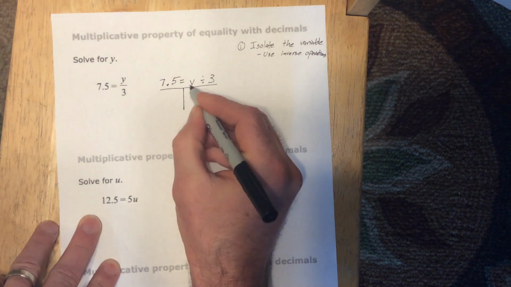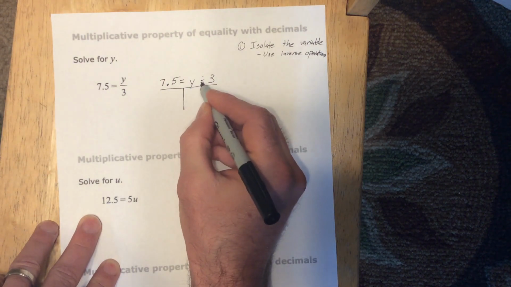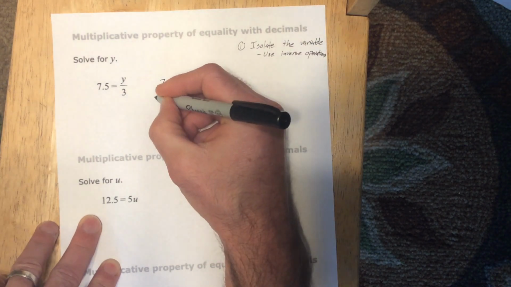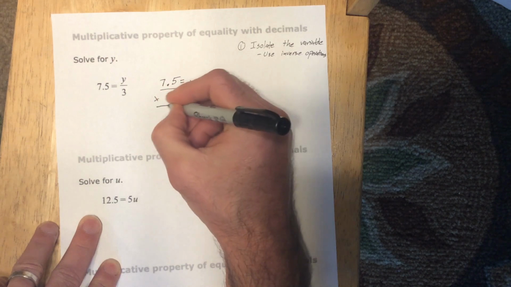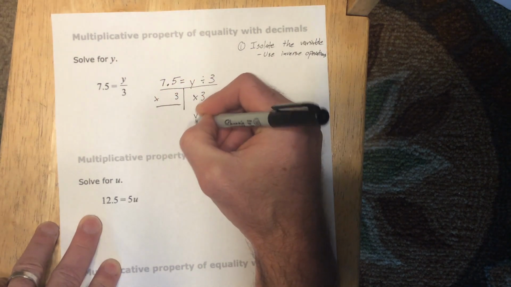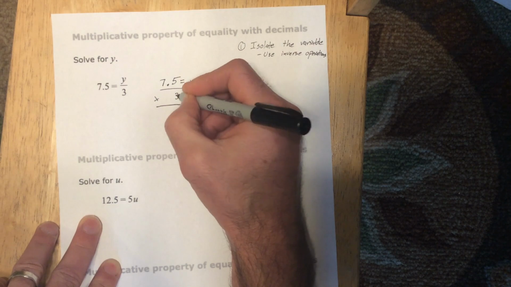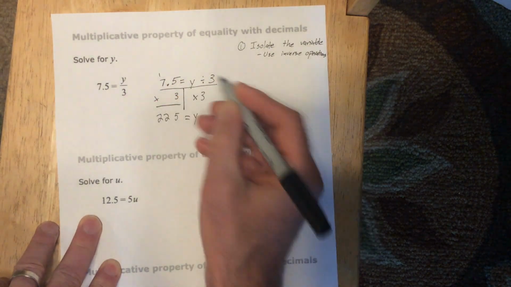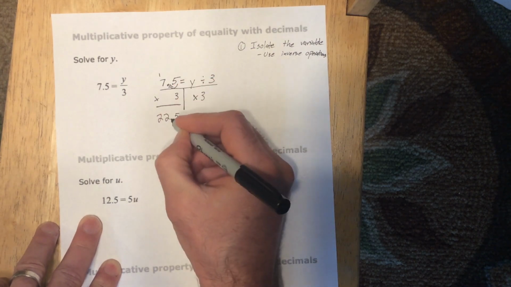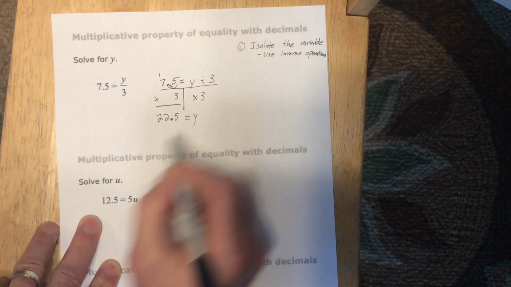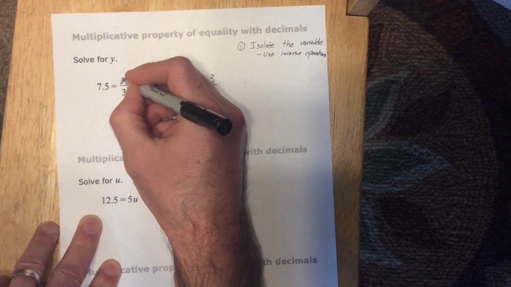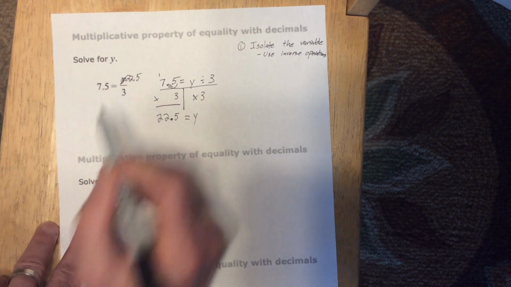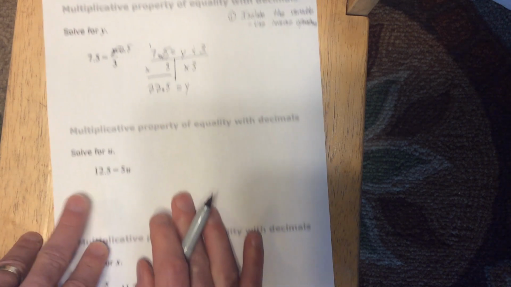And we have y divided by 3. If I'm going to isolate this variable here, I have to do the opposite of divided by 3. So we need to multiply both sides by 3. Okay, so over here I'm left with y. Over here I'm left with, when we multiply, we ignore the decimal until the end, and then we count how many spots we need to move it over. 22 and 5/10 equals y. If I plug in 22 and 5/10 here, 22 and 5/10 divided by 3, it should give me 7.5.